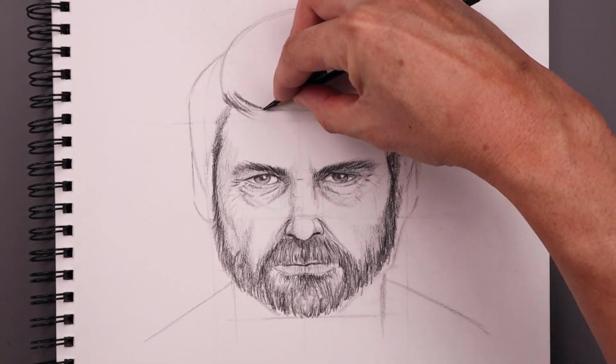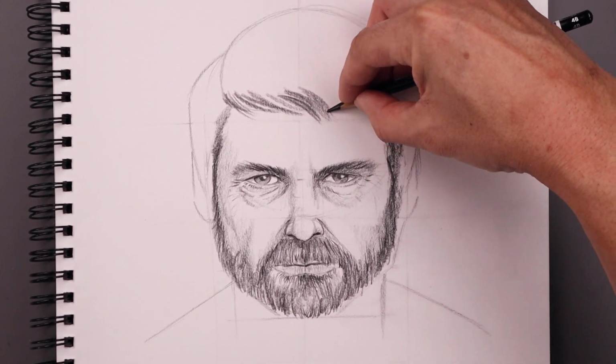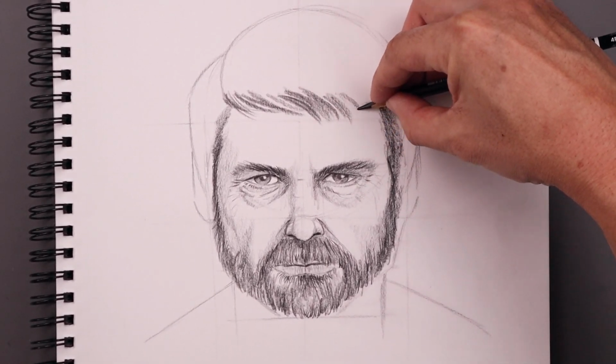Using the side edge of our pencil to add some texture across the hairline. I just want to capture the volume and the tones. I'll come back and add the details after.